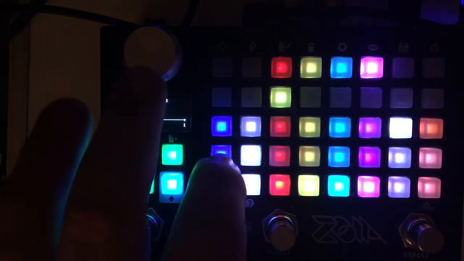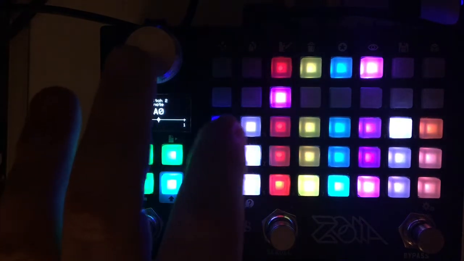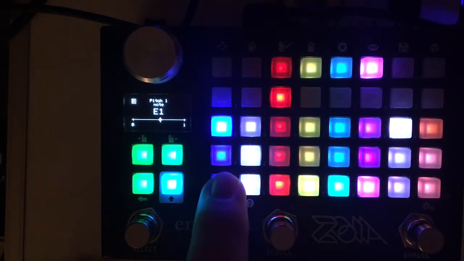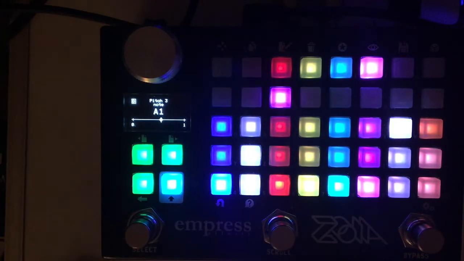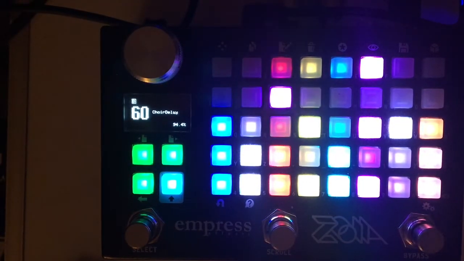So these set the pitches. The center one is set to no pitch change. The first pitch is set to a fifth up. The third pitch is set to an octave up. So you can create sort of sequences.